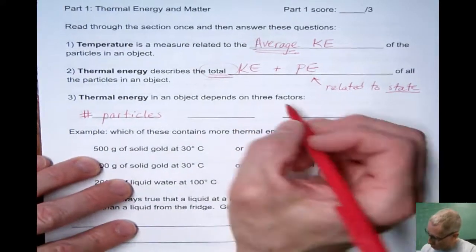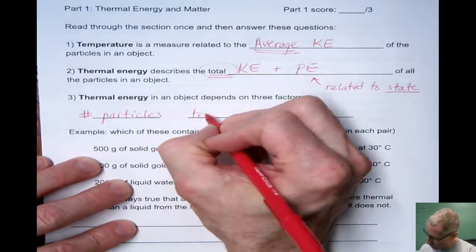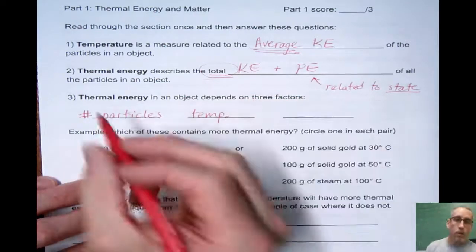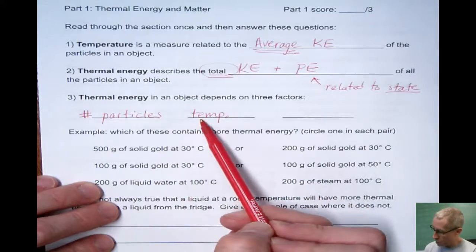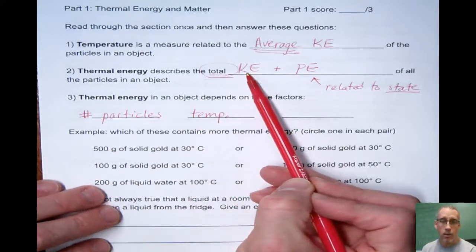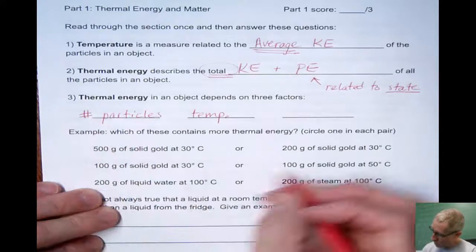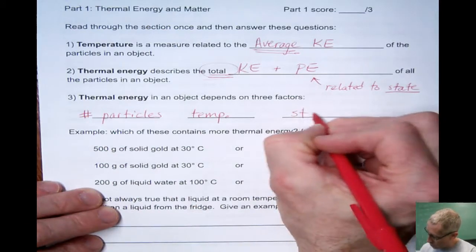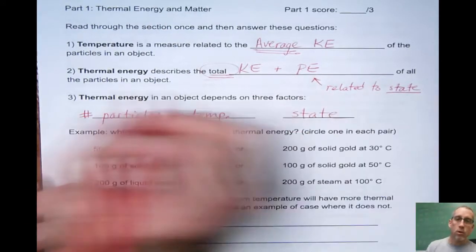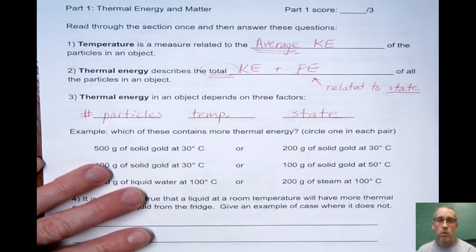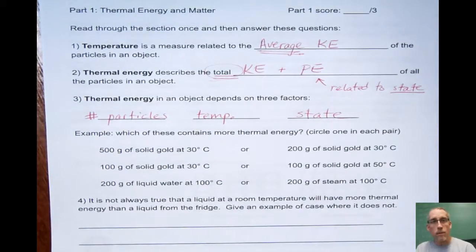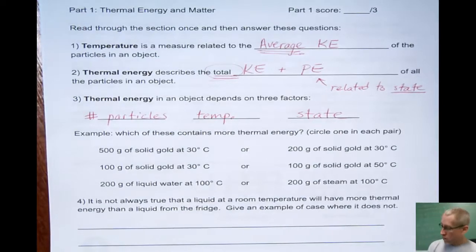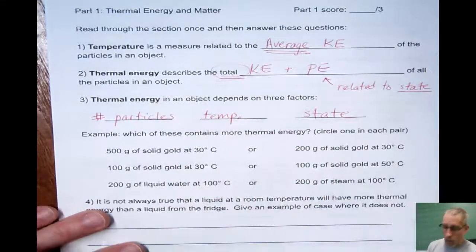The other has to do with the temperature, because if you have a different temperature, that means your kinetic energy will be different. And then the third factor, as I was just describing, has to do with the state of matter. So those states like gases are more energetic than a state like a liquid. And a liquid is more energetic than a state of solid. So all three of those kind of play in together.